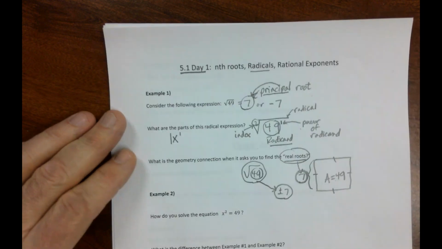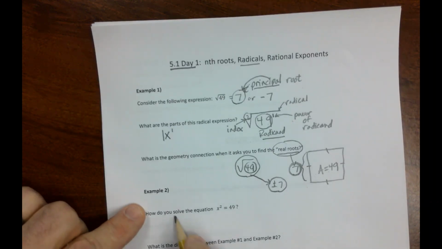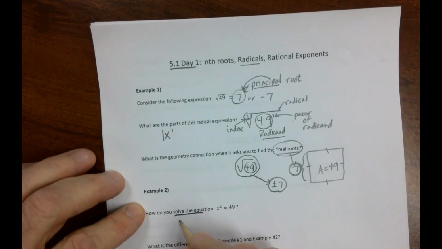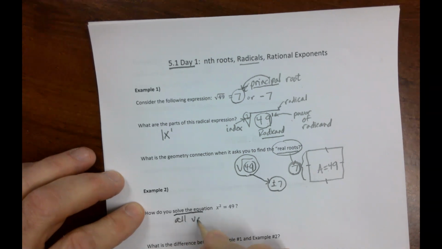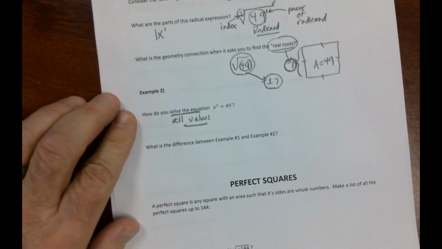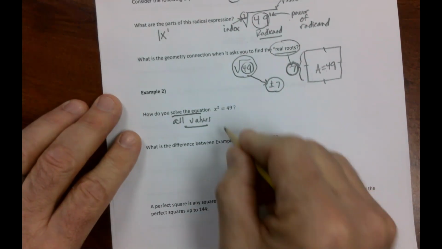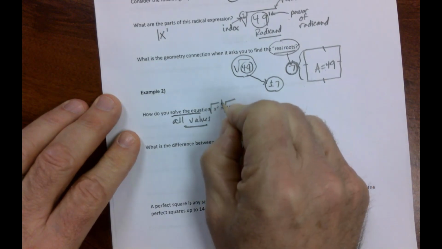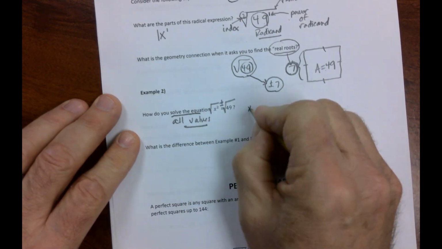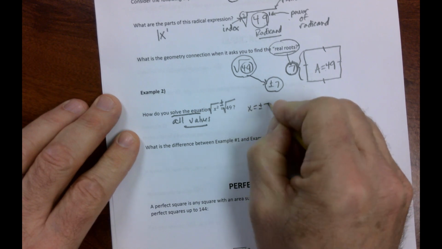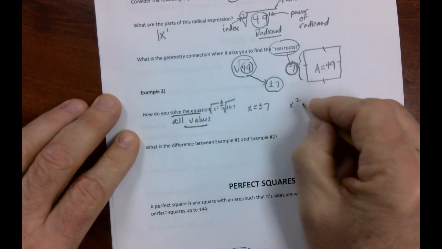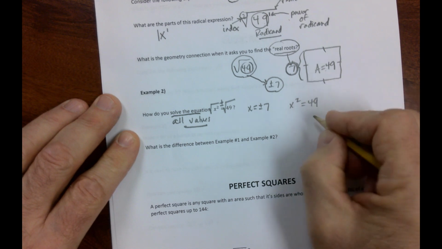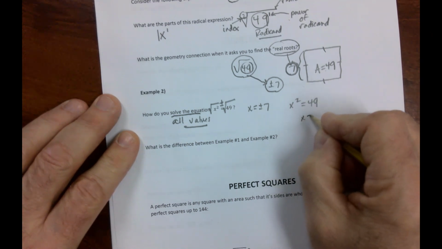Now, here's the twist. How do you solve? Solve means find all values for x. So this is different. What I teach in class is a bunch of little jingles, so hopefully you're ready for that. But here comes one. Bada boom, bada bing, do the right thing. So you get x is plus or minus 7. Now if I let you do it in your head, I guarantee some of you would say, oh, x is 7.